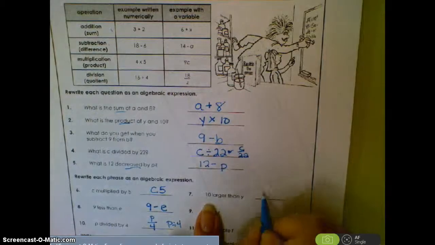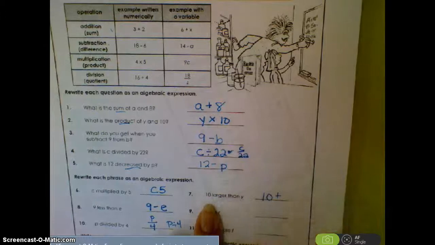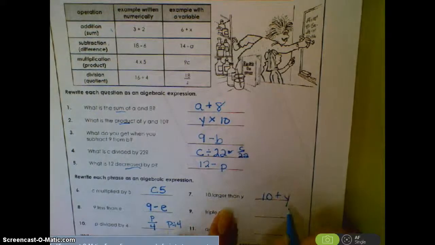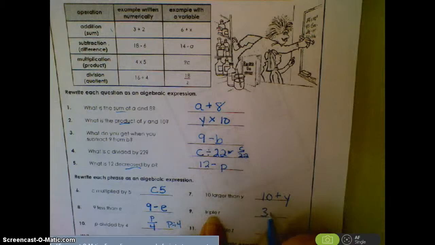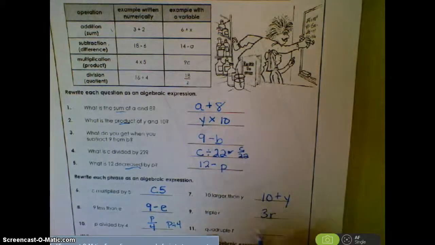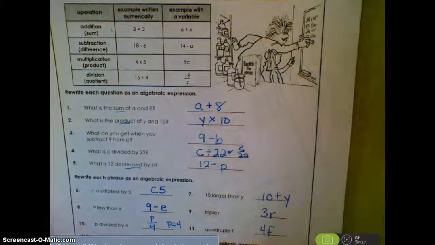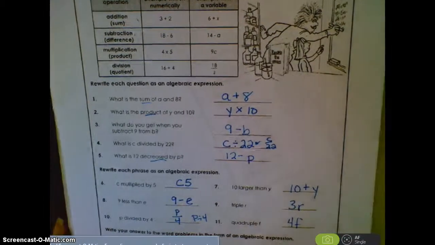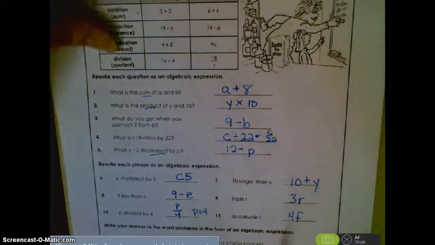10 larger, we know that must be a plus, larger than y. Triple r, so 3r, or r times 3. Quadruple, 4, quadruple f, 4f. And then write your answer to the word problem.